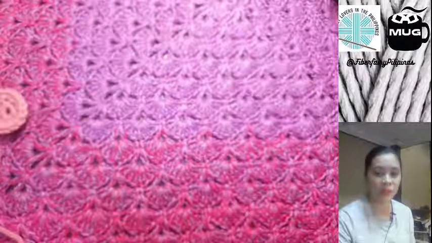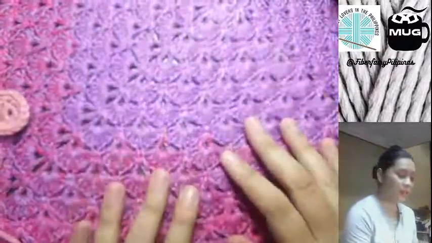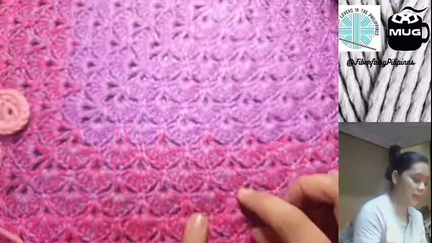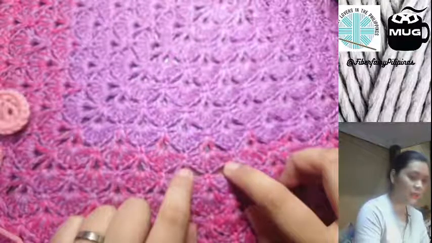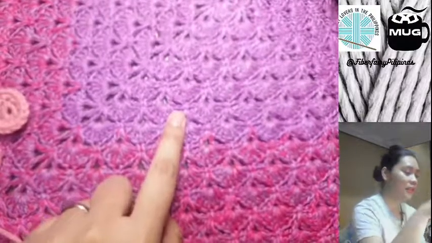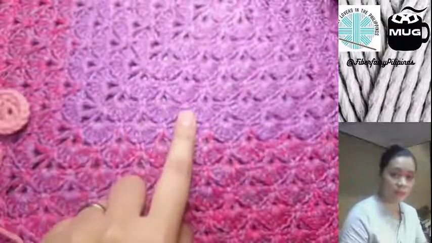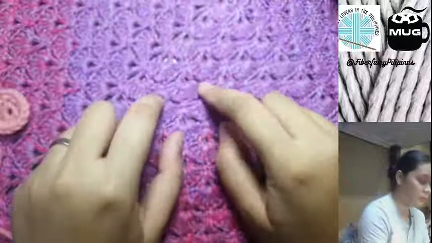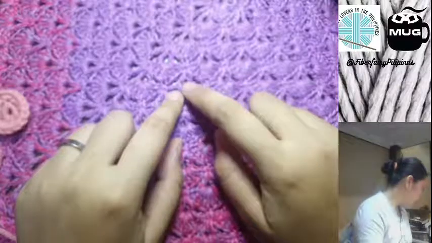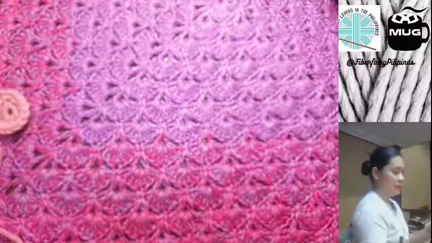Decrease ng half double crochet. Let's do that, Miss Ron. So, pero ayun nga, as an example, yung mesa ko, if you can see here, combination siya ng madaming stitches. Ayaw mag-cooperate yung camera ko. Ayan, combination siya ng maraming stitches. Pero, sa totoo lang, double crochet lang siya. Double crochet and chains lang siya. Ayan. So, si Sis Ron, nalilito sa pag-decrease ng half double crochet.